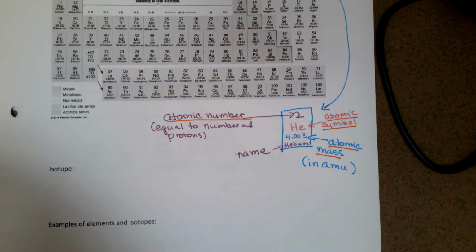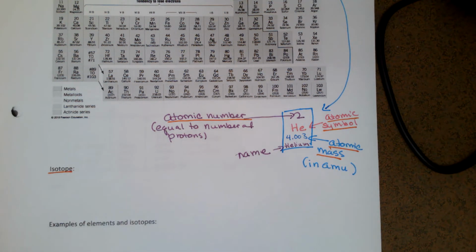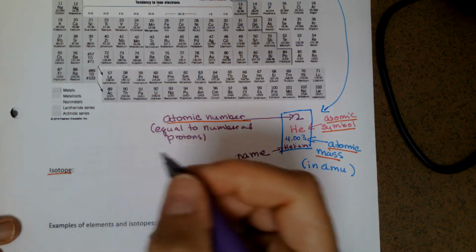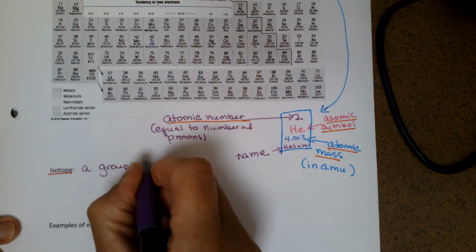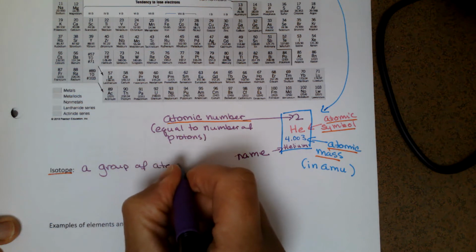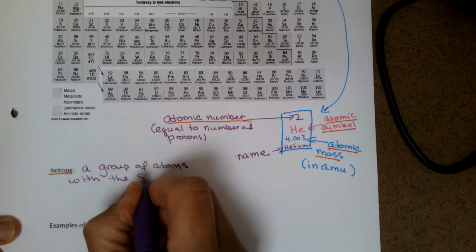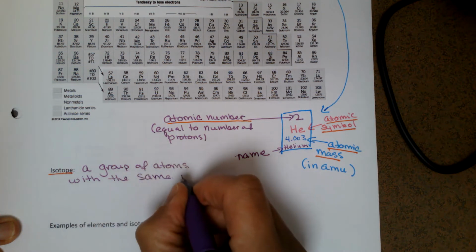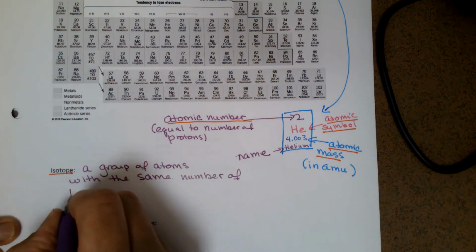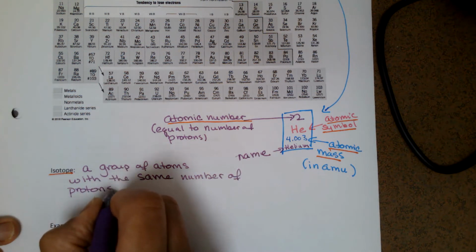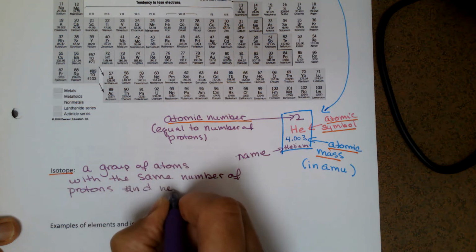An isotope is a group of atoms that all have the same number of protons and neutrons.